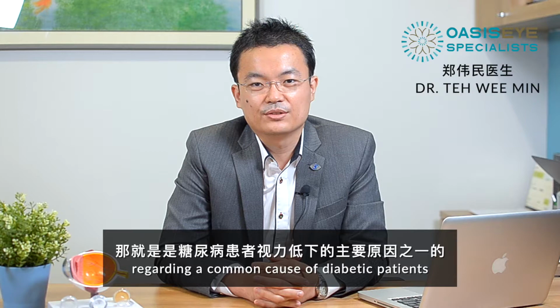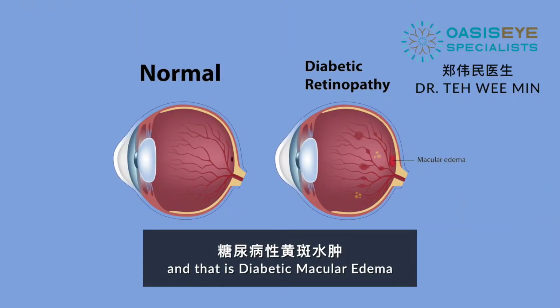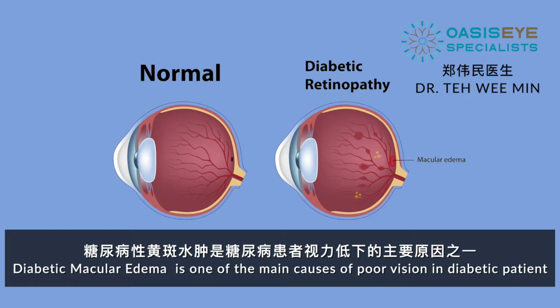Today I'd like to share an important topic regarding a common cause of poor vision in our diabetic patients, and that is diabetic macular edema. Diabetic macular edema is one of the main causes of poor vision in our diabetic patients.